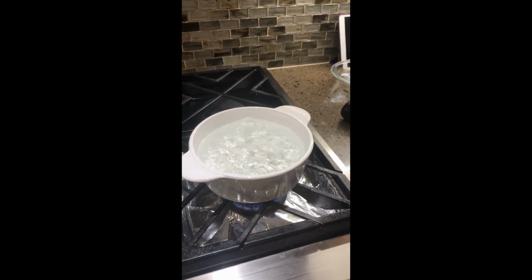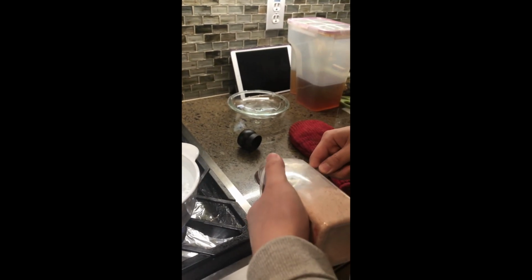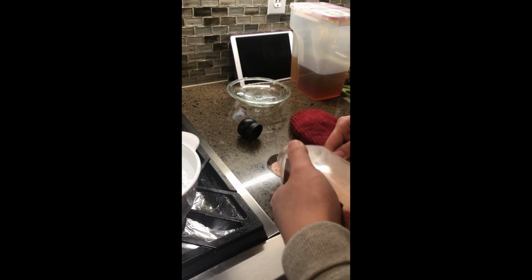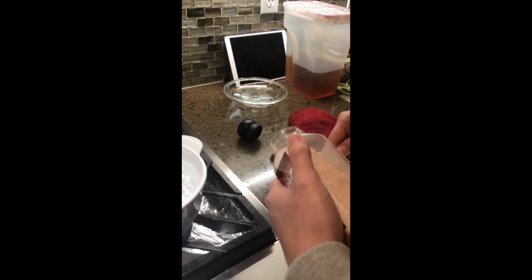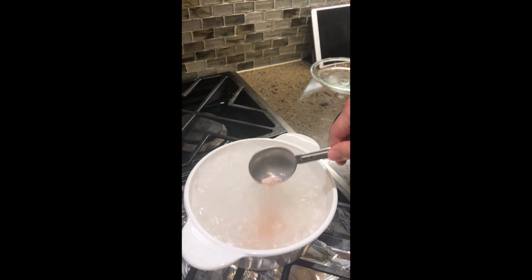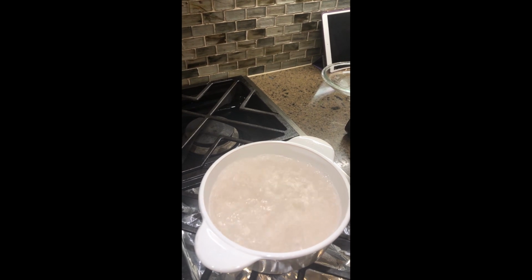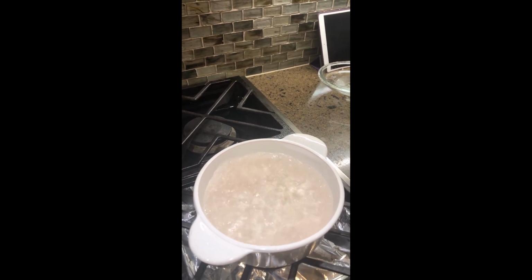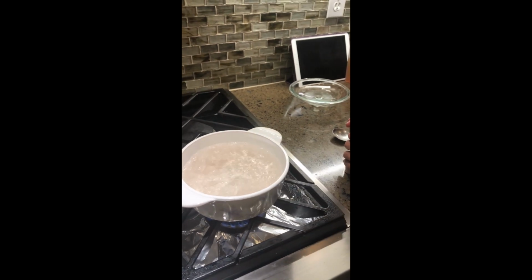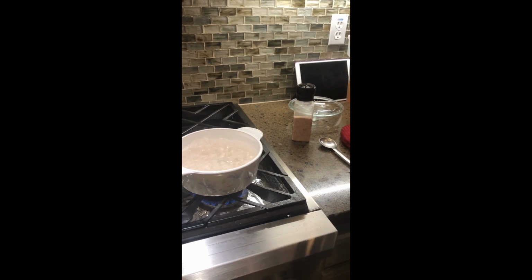Okay, so now that the water is boiling, we're going to prepare around half a teaspoon or tablespoon of salt. That should be fine. And we're going to add it to our water bath, or boiling water. And the reason for adding the salt is so that when we put the eggs in there, it stays whole even if the shell cracks.